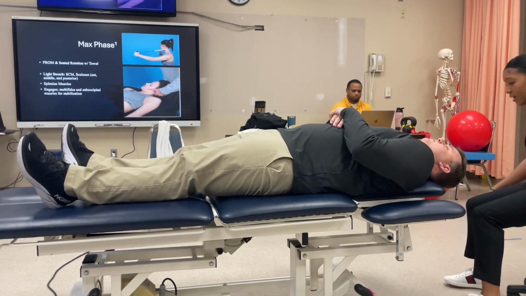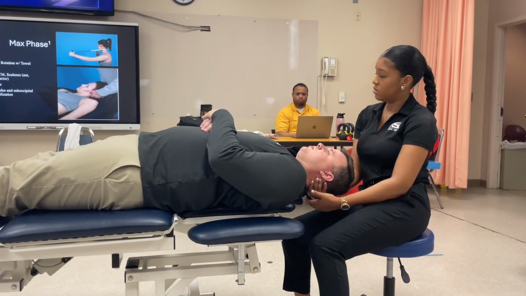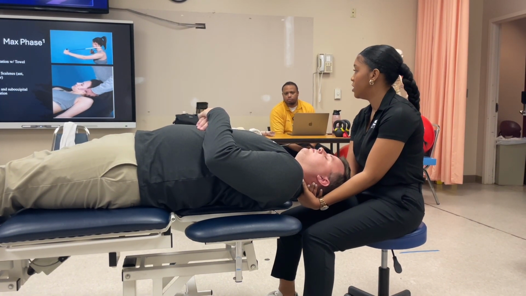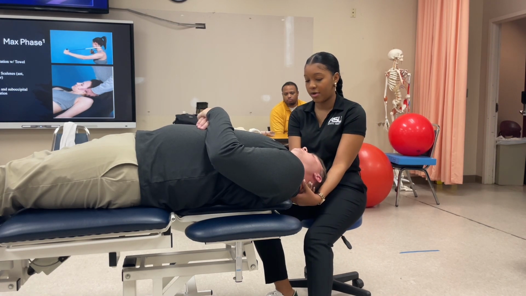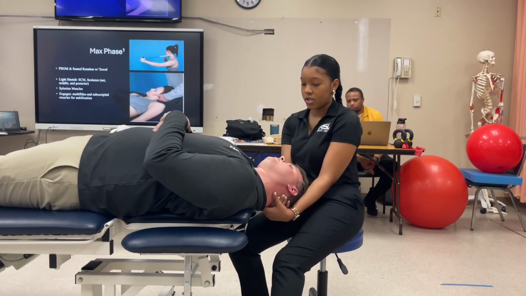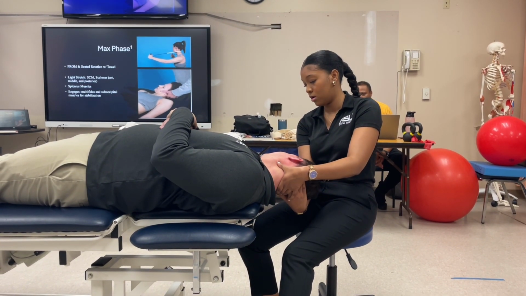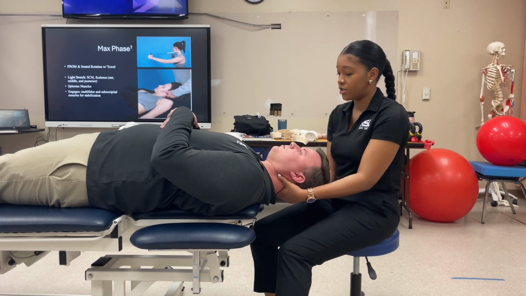And this is providing a light stretch to the SCM, which is the primary rotator of the neck. So I'm going to bring the patient into slight extension. And first I'm going to side bend, because side bending is also a part of those muscles. And if I wanted to, I could rotate as well as I side bend. I can hold this for about 10 to 15 seconds, just providing a light stretch to the area.